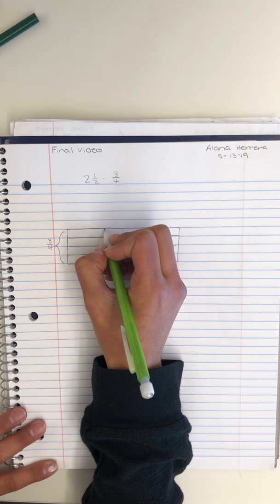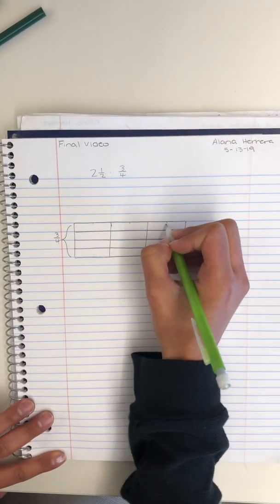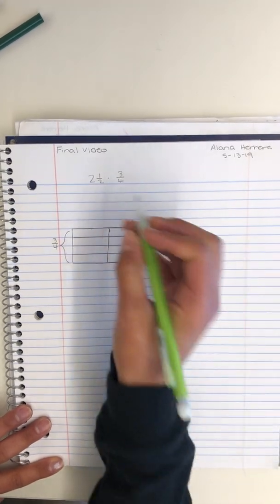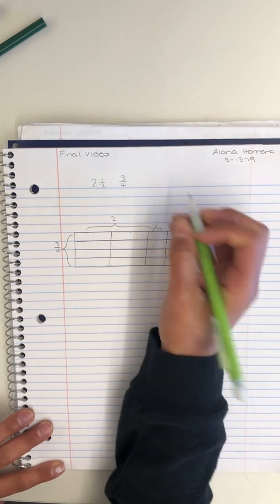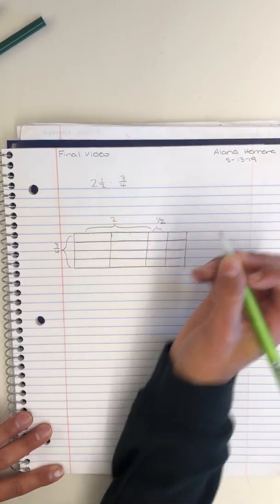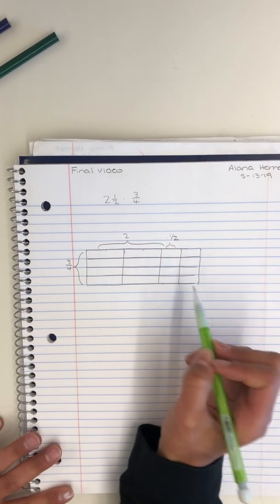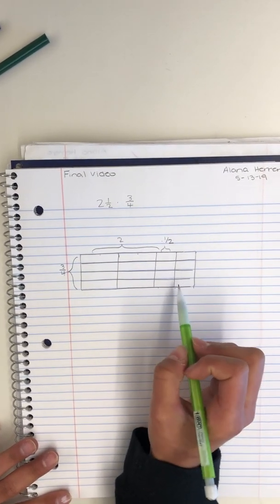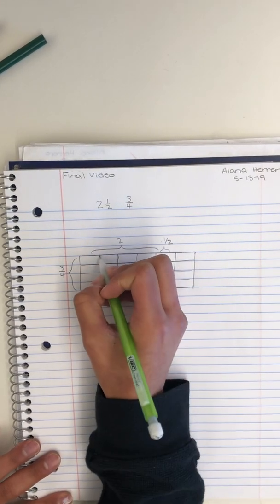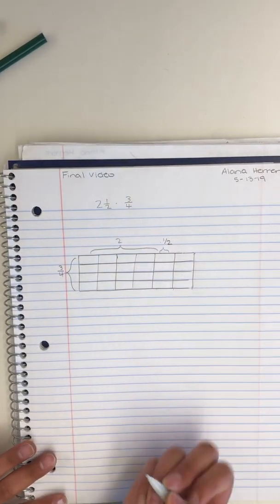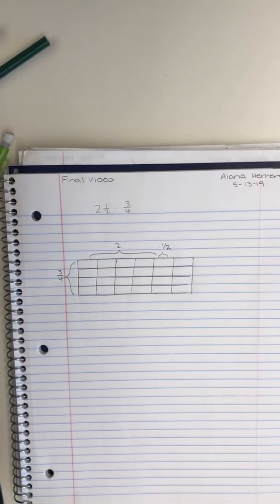So let's draw on 2.5. So we have 1, 2, and then a half. So we have 2.5. But because we have this half right here and we want all the units to be the same, we'll split these in half as well. And so now we can shade in. This is how we're gonna multiply.